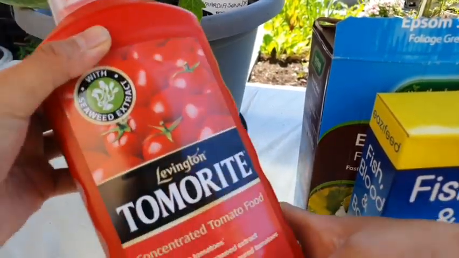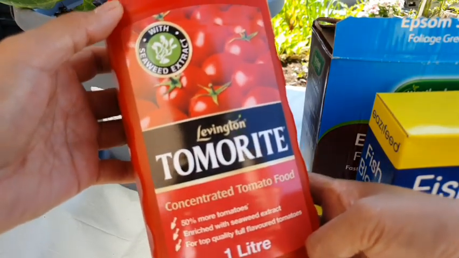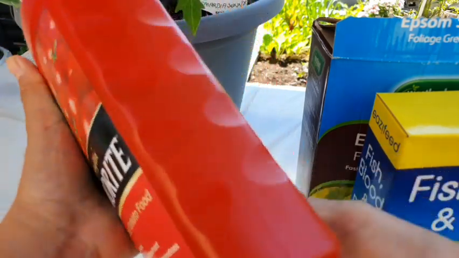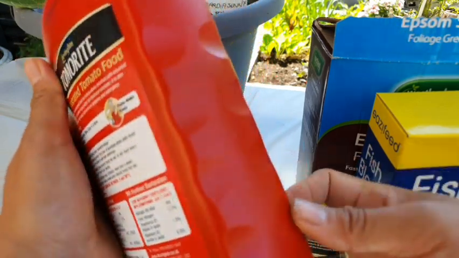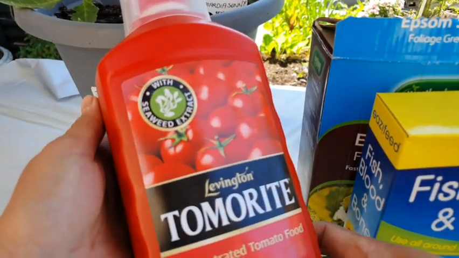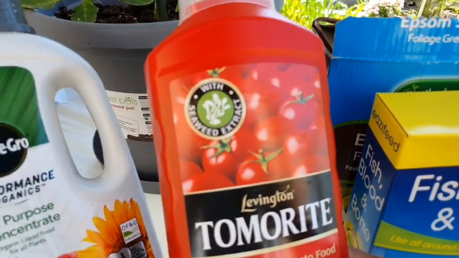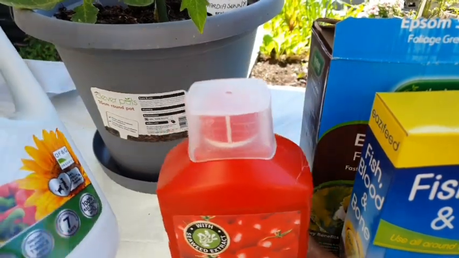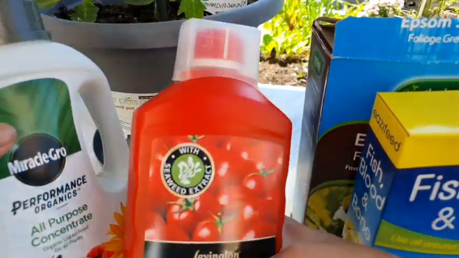And also we have Tomorite. With this Tomorite as well, you can fertilize your tomato. This is good for tomato, and there are instructions at the back, so you can adjust your watering every week. So weekly you can water with Tomorite or organic all-purpose fertilizer. This is a liquid concentrate, and this too, liquid concentrate.